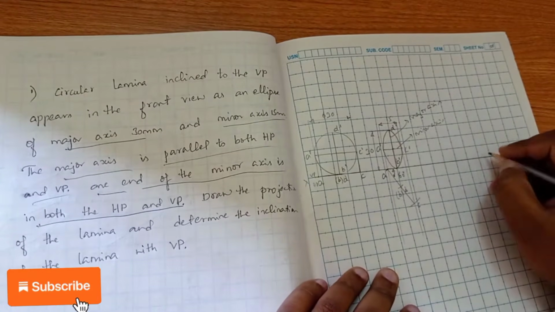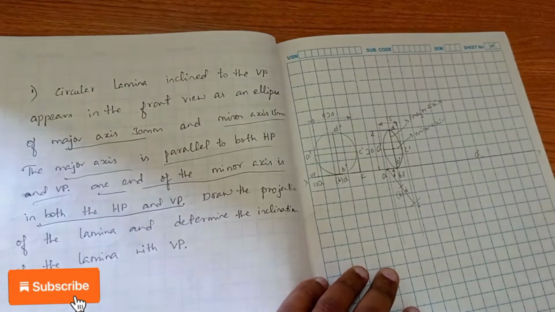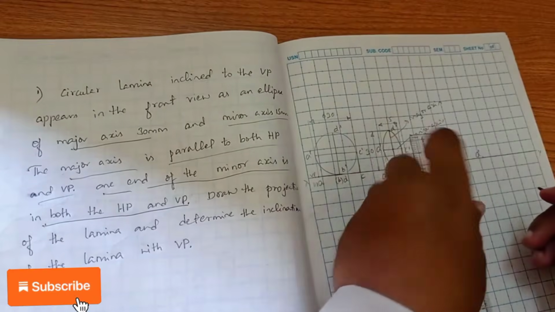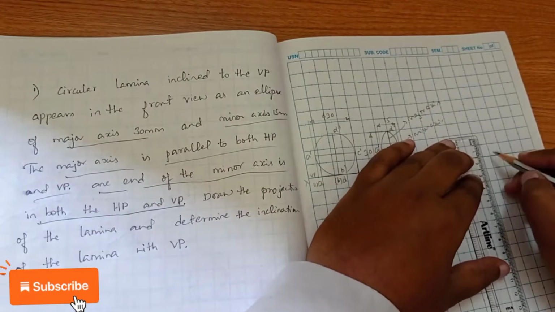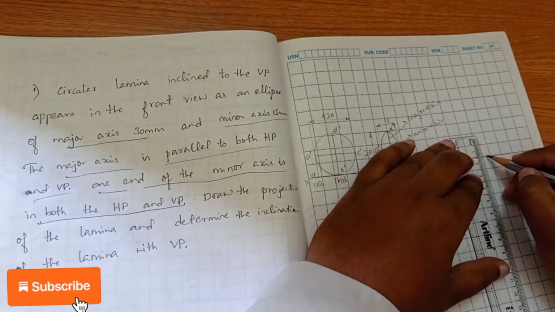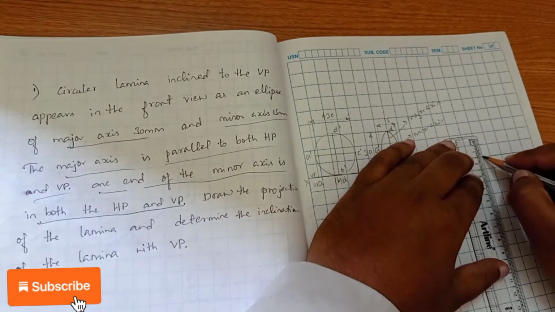I will take this reference point A dash here, one end of the minor axis, and draw 15 mm. Okay, drawing exactly 15 mm.